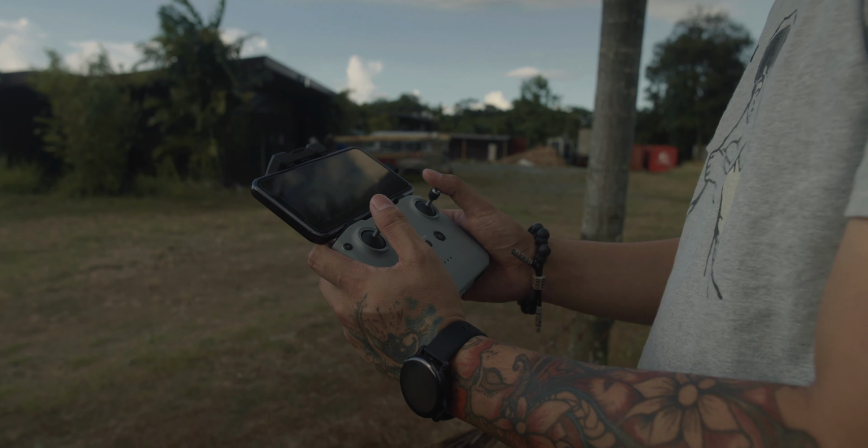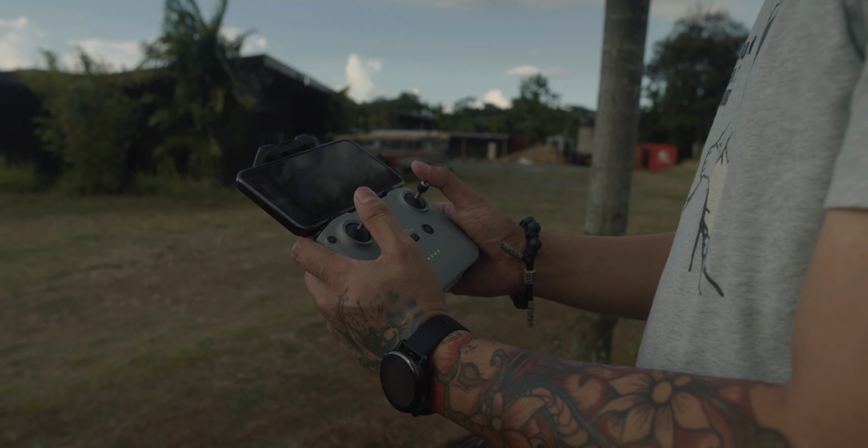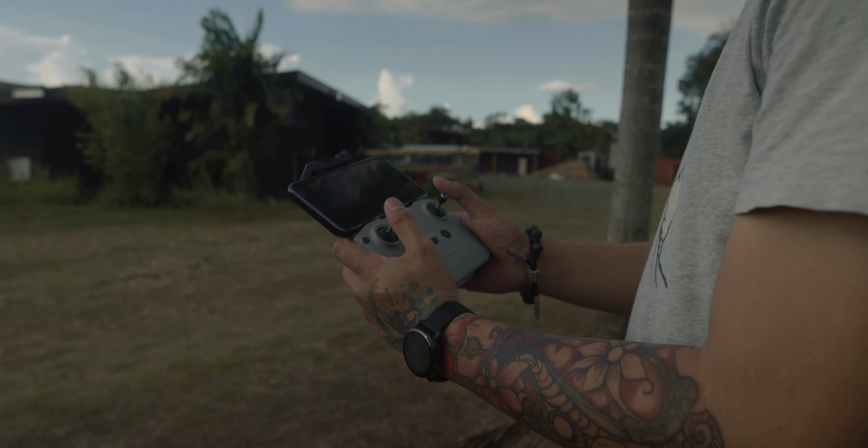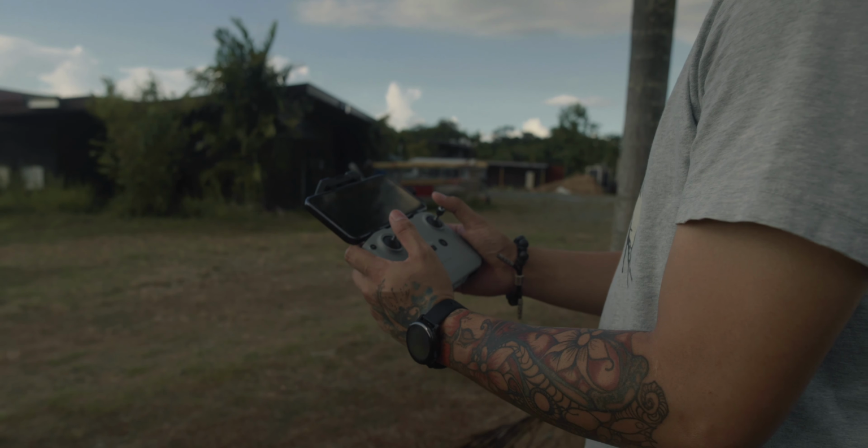The original Air 2 has 2 antennas to give you a clear signal, but the Air 2S has 4. Kaya kahit anong situation you are in, you are less likely to lose transmission from your aircraft to your controller. Also, a good thing about this remote is meron na siyang kasamang OTG cable built here sa may remote niya mismo.